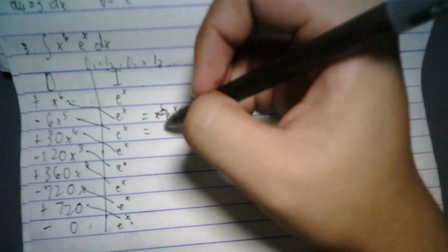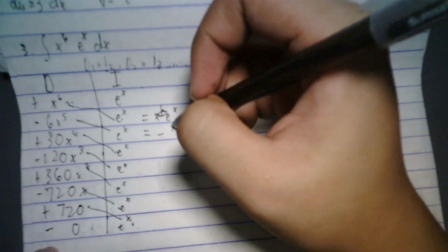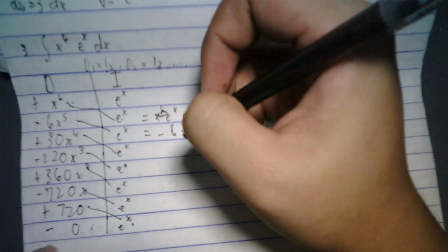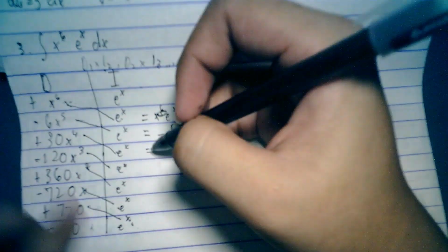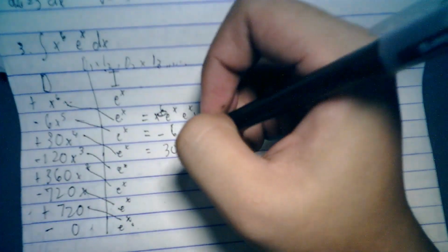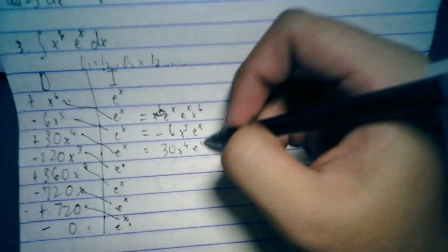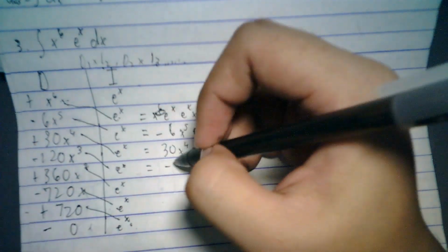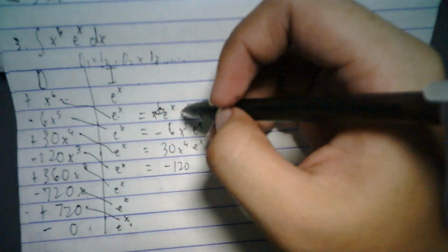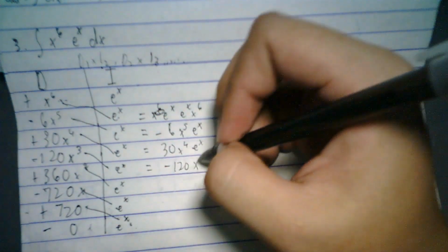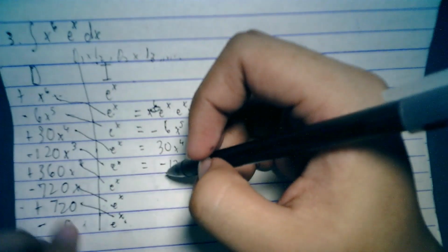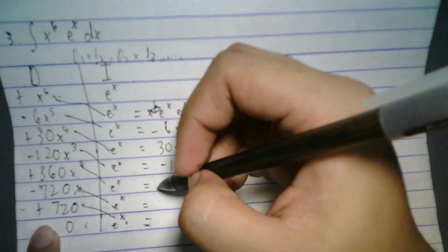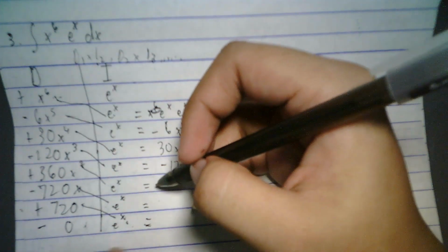And then this times that, this to that, this to that, and never mind the 0. So equals negative, also don't forget the signs, okay? Negative 6x^5 e^x, then positive 30x^4 e^x, then negative 120x^3 e^x, up to the final, which is 720 times e^x.